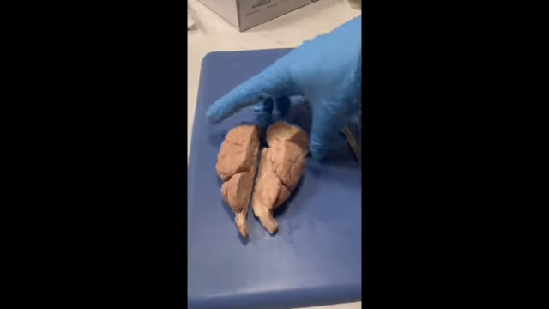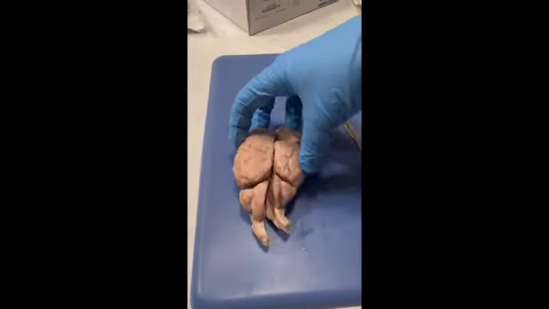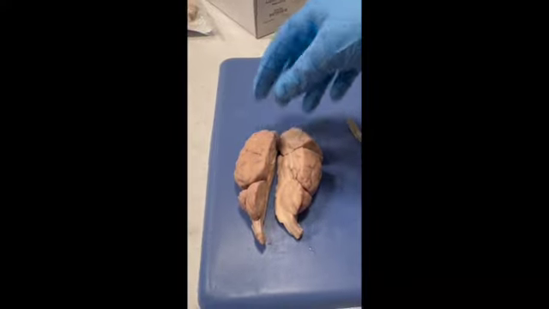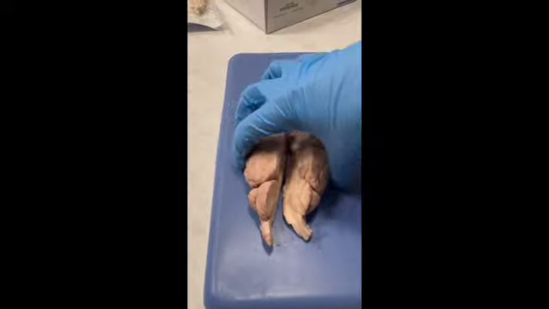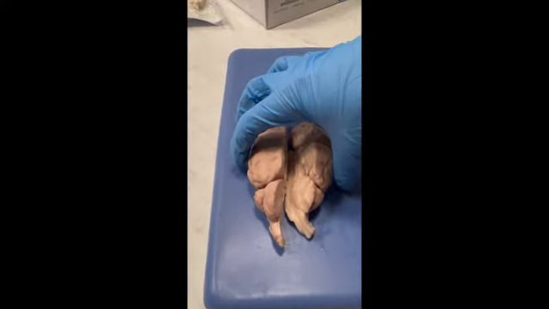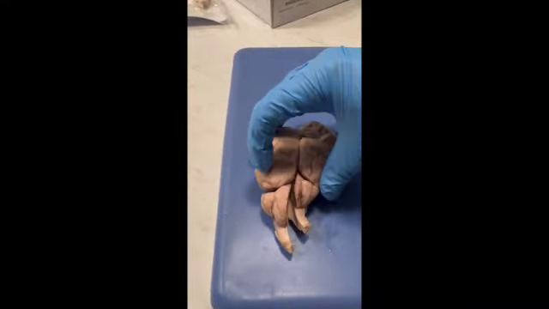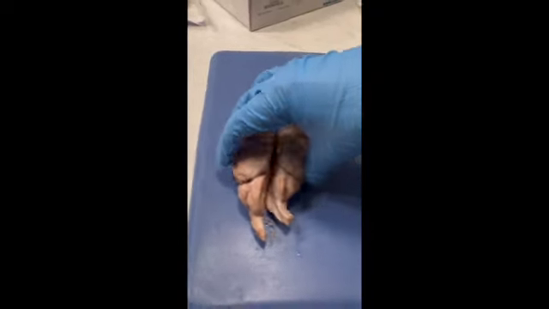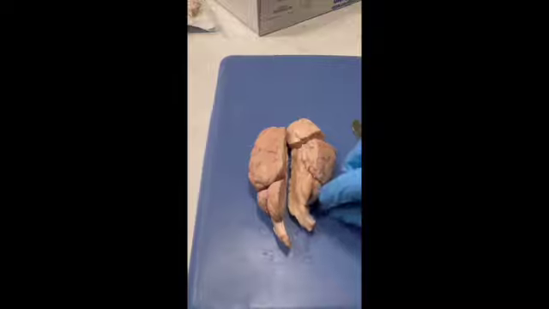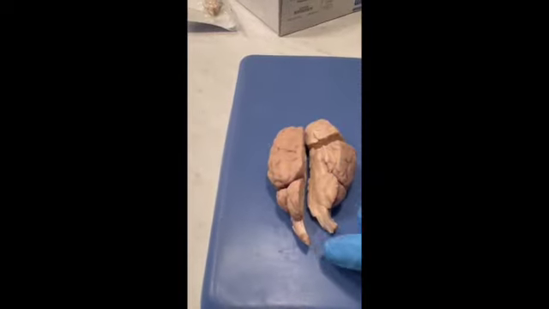And then this is obviously cut in half, but the frontal lobe is in the front, and then the parietal lobe is posterior to that, and then the temporal lobes are down here on the side, and then the occipital is this rear portion. And then what you can see on the dorsal side of this is the cerebellum and part of the brainstem.